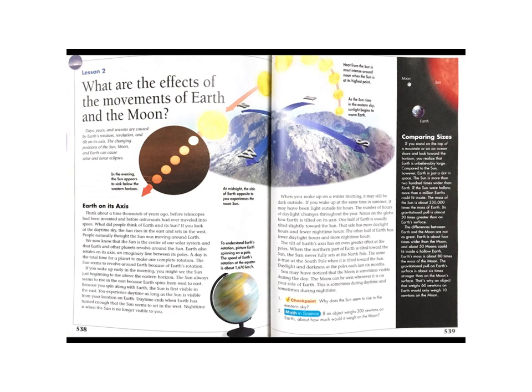Daytime ends when Earth has turned enough that the sun seems to set in the west. Nighttime is when the sun is no longer visible to you. When you wake up on a winter morning, it may still be dark outside. If you wake up at the same time in summer, it may have been light outside for hours. The number of hours of daylight changes throughout the year.